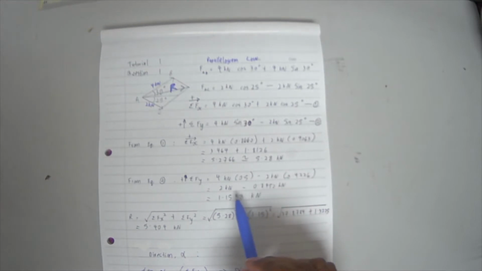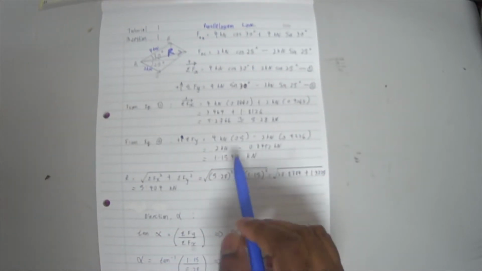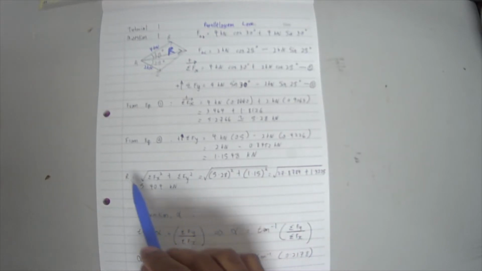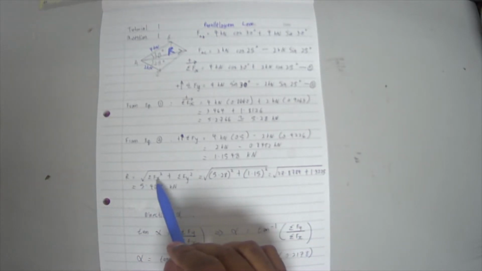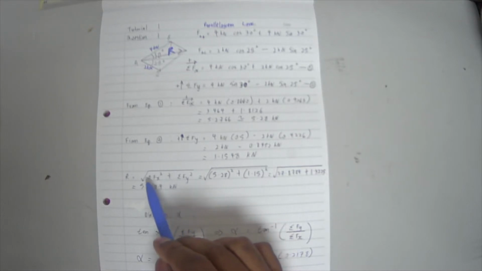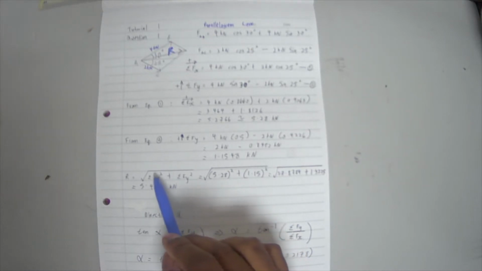Since we already have the values of x and y, we can solve for the resultant. The resultant is the square root of the summation of forces along the x-axis squared plus the summation of forces along the y-axis squared.